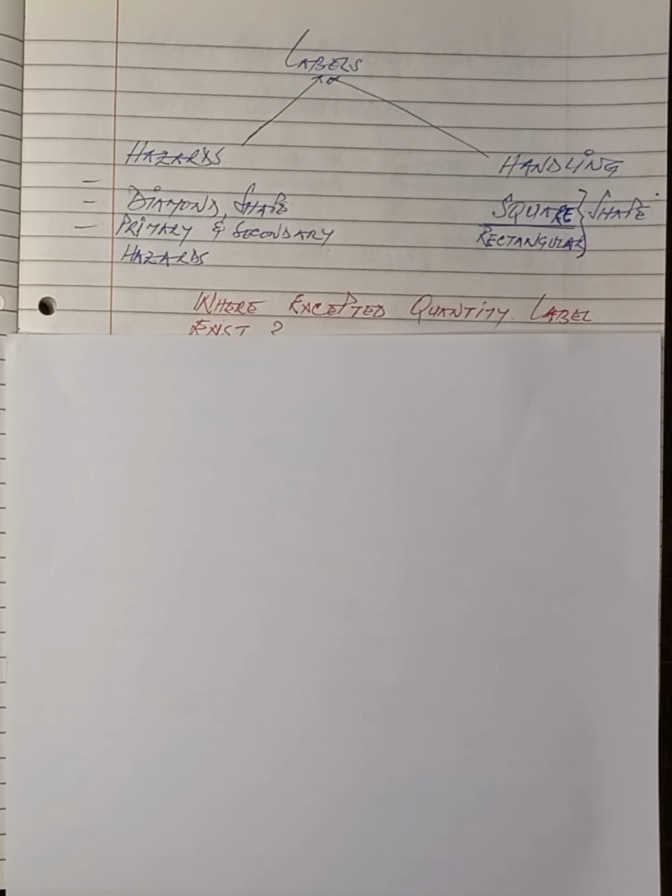The first one will always be placed on the left side, wherever over the box surface, and that will indicate the primary hazard, and the labels next to it, diamond shape, will represent the secondary hazard associated with this one.